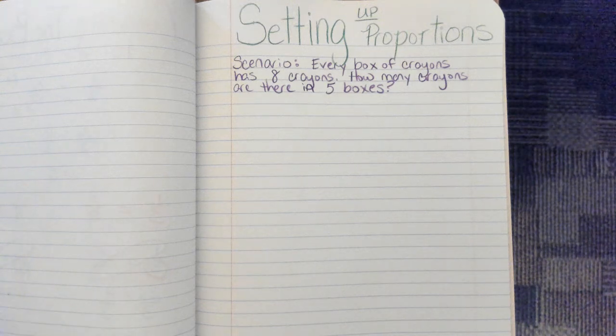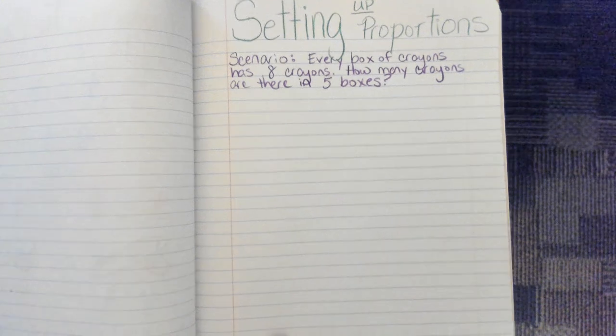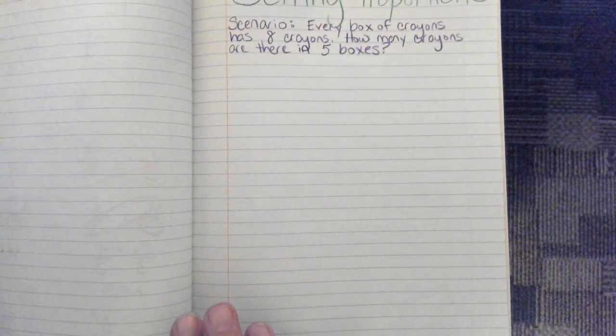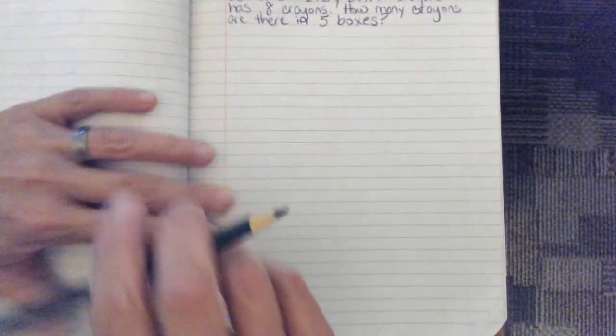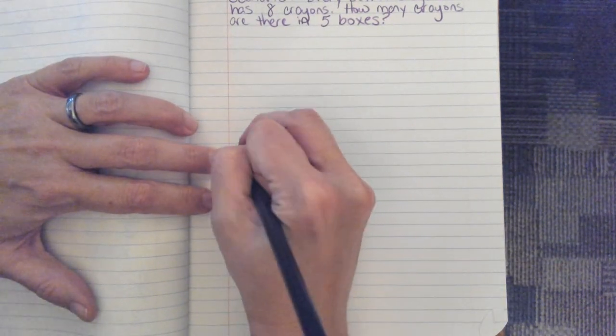So you're like, why do I need to set up a proportion? Well, because I'm going to give you this other scenario. So here's scenario 2.